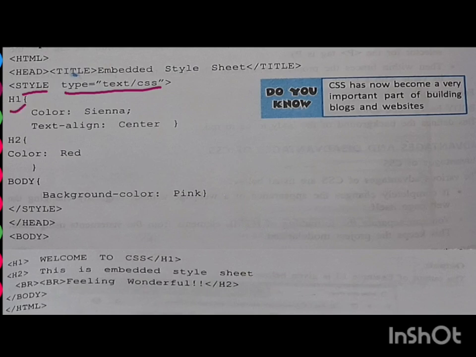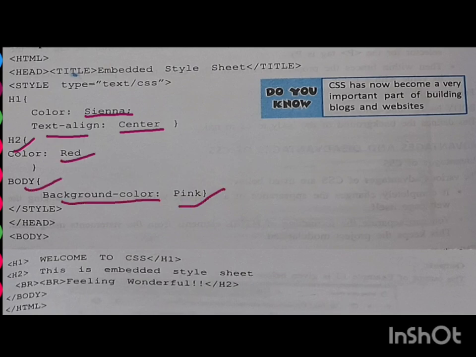After that, suppose in heading 1 you want to apply a particular type of formatting like color equals sienna, text alignment center. For heading 2 you want to apply red color, for all body background color as pink. Now class, see, then you have to close this style you have started here, you have closed this.